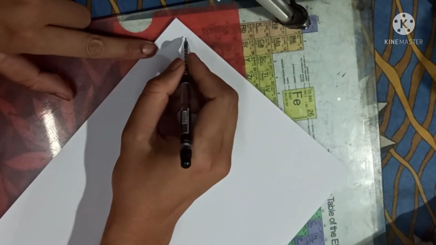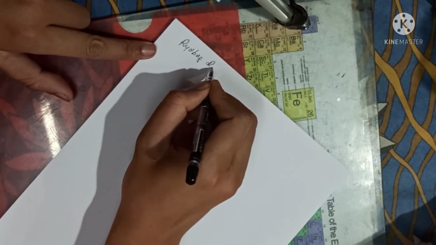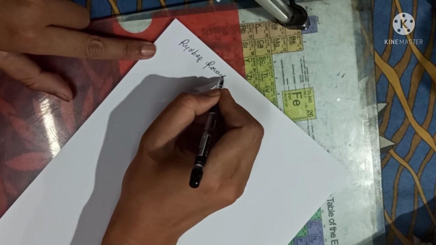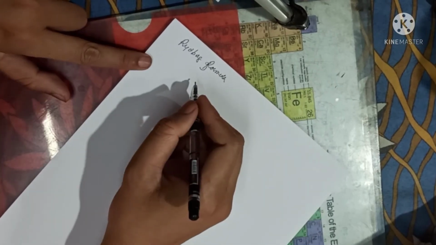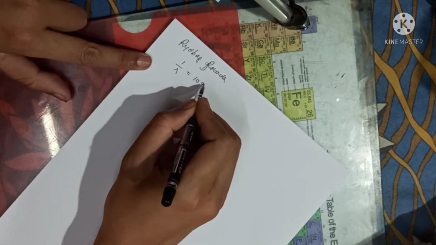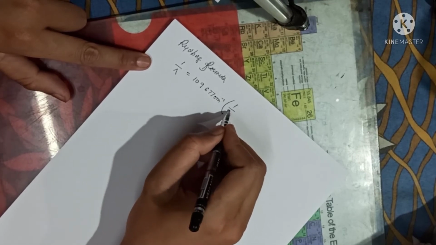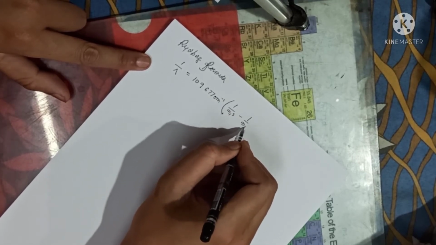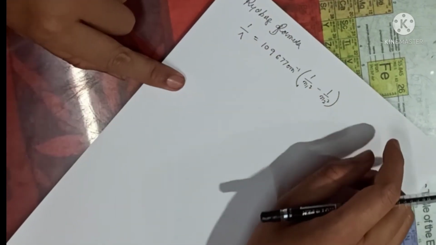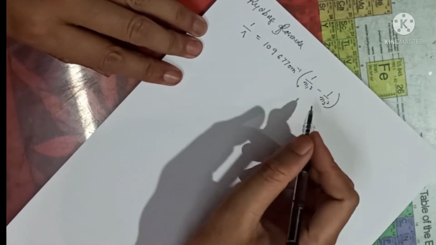So first I will write the Rydberg formula, students. Rydberg formula, which is given by 1 by lambda is equal to 109,677 centimeter inverse into 1 by n1 square minus 1 by n2 square. Students, this is a formula which is used in atomic spectra, okay, for finding the spectrum of hydrogen. So from this formula we will find out the energies. Okay, so let's derive this.